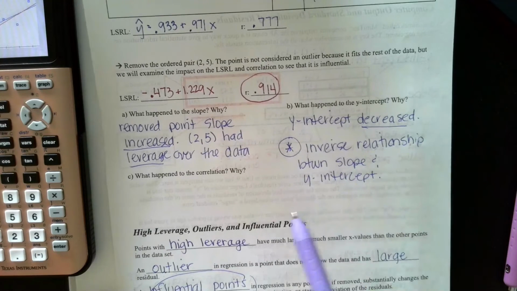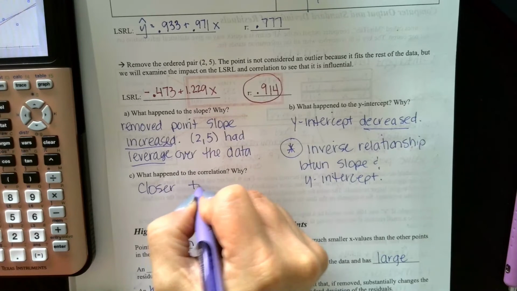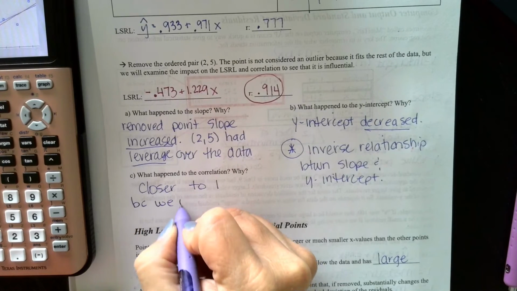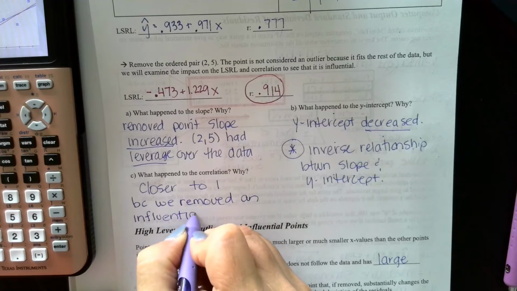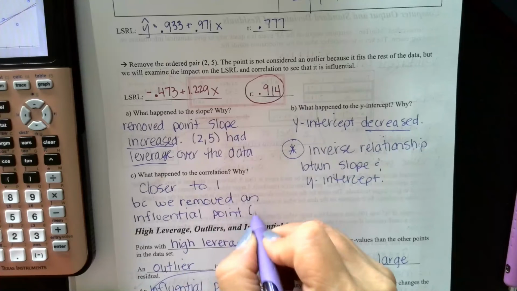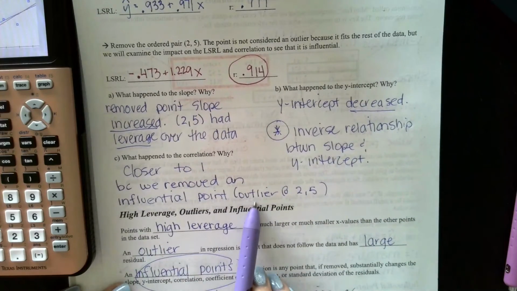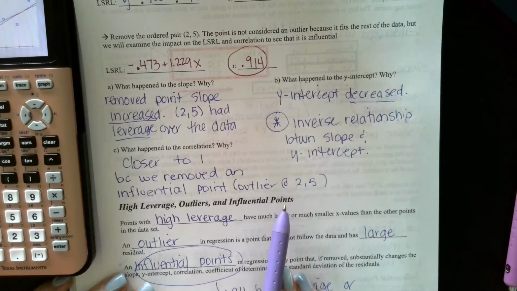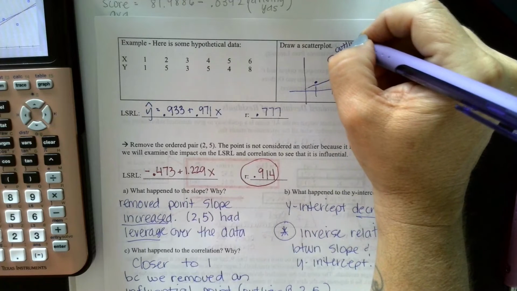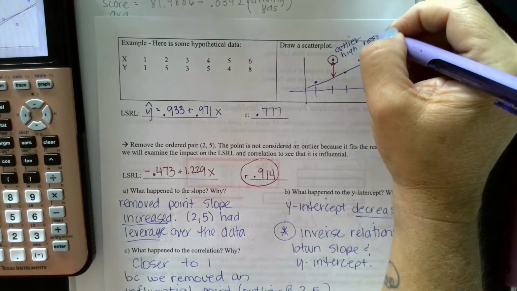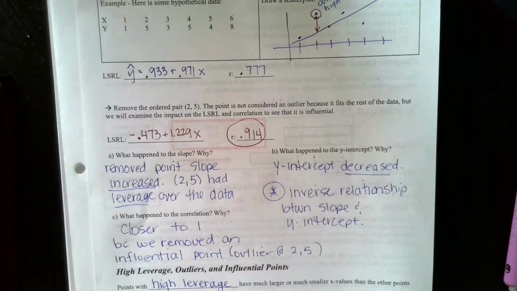So what happened to the correlation? Well, we have this inverse relationship. The correlation got closer to 1 because we removed an influential point, and that influential point was an outlier at 2.5. Now, remember, an outlier in this case is not an outlier like we saw when we had a data distribution. This outlier just means we have a high residual. So lots of vocabulary on that. So if you're struggling with vocabulary, go back and look at the AP exam, okay?